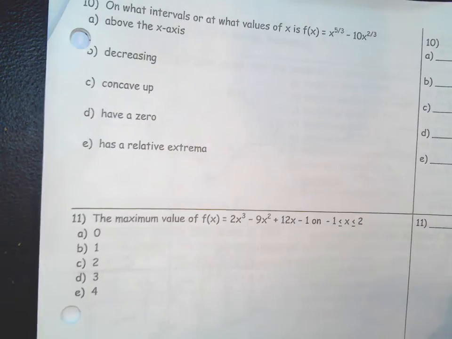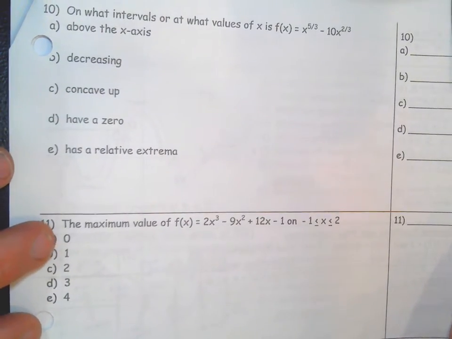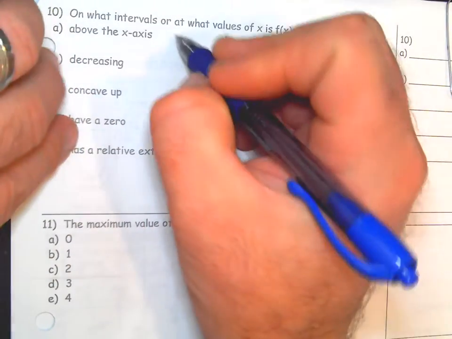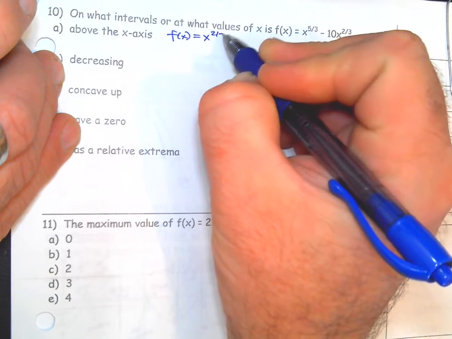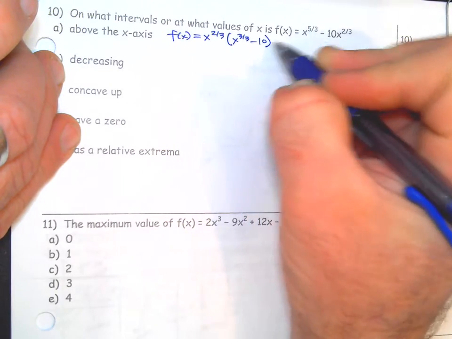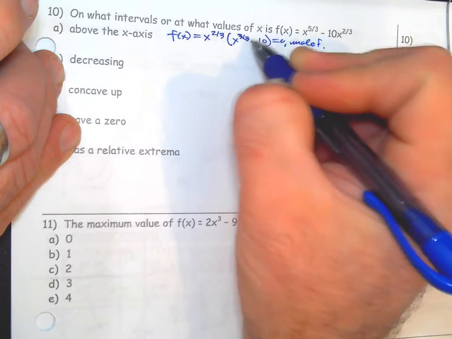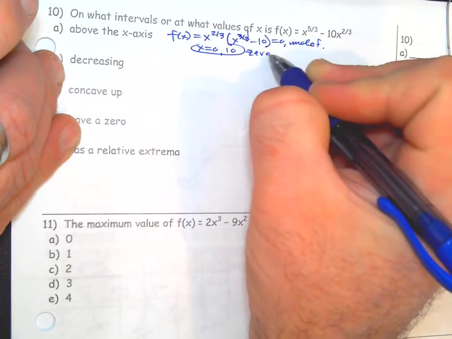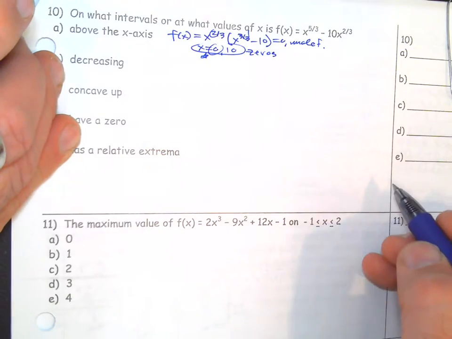So here's some more: on what intervals is this function above the x-axis, decreasing, concave up, has zeros, has relative extrema. So above the x-axis, we would just factor the original function. We'd say, well, let's take an x to the 2/3 out, smallest exponent, leaving x to the 3/3 minus 10 equals 0 or undefined. So x equals 0 and x equals 10. These are your zeros. And that one is going to bounce because it has an even numerator.